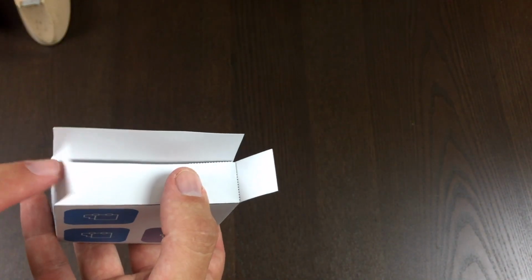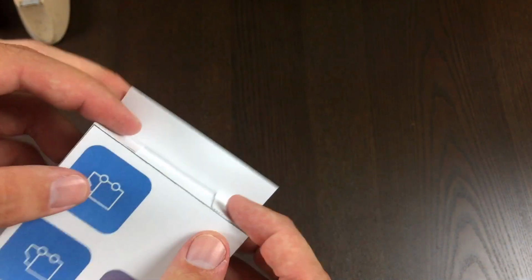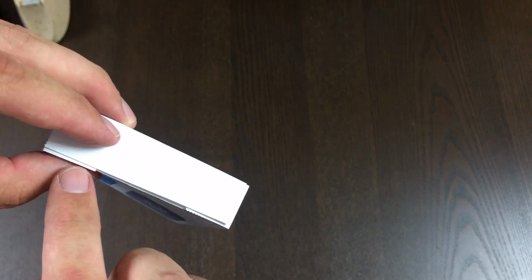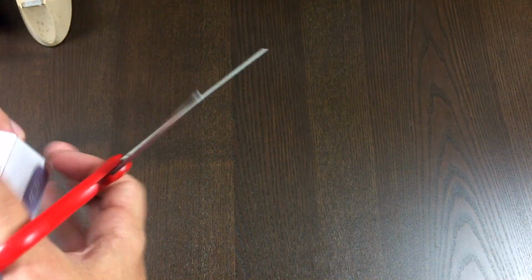Okay, and now I'm going to end up bringing these down, like this is how it's going to end up. It's just like that. But if we do it like that, you can see that these tabs are a little bit out. And so what I do at this point is I grab my scissors, now that I know which side I want to trim, and I just trim like that, trim like that.